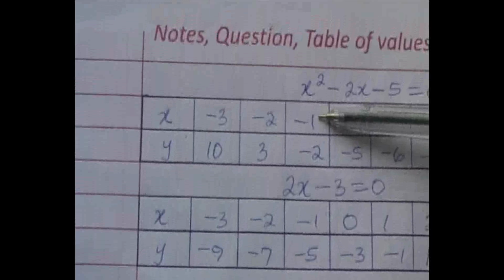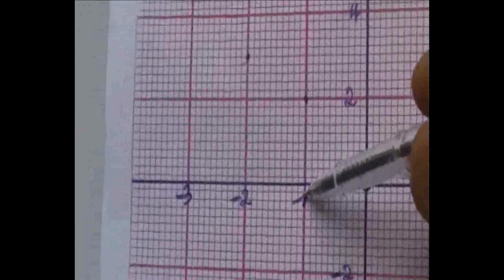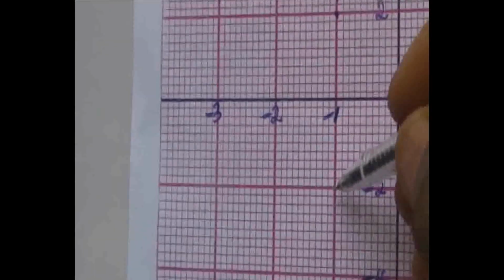Then the third, go to the table of values. When x is minus 1, y is minus 2. So this is the correct place.